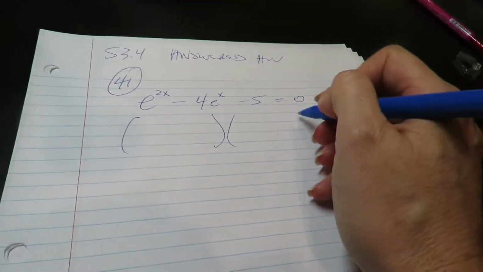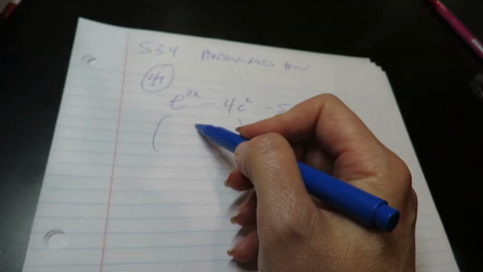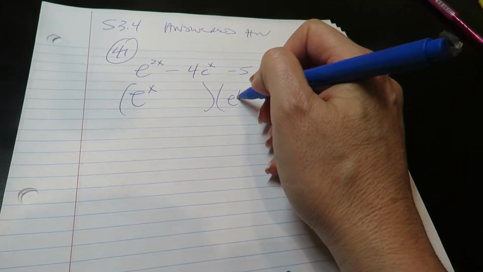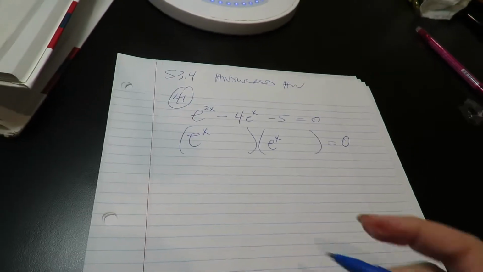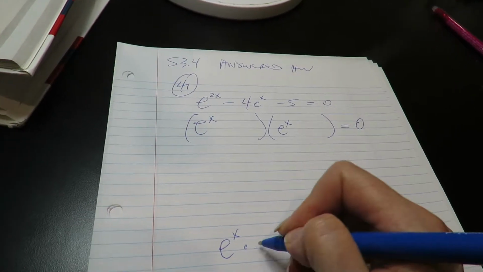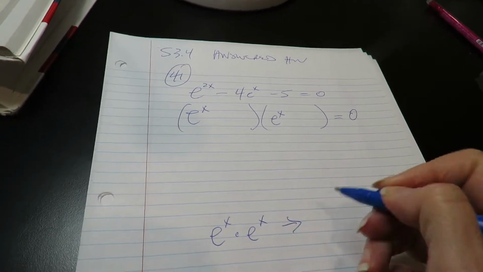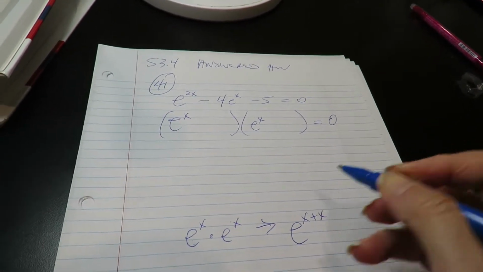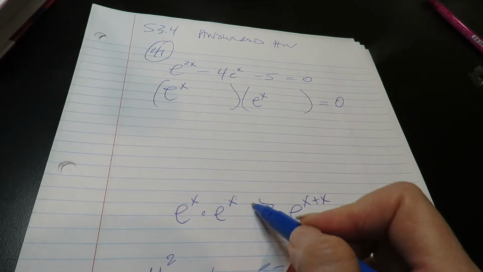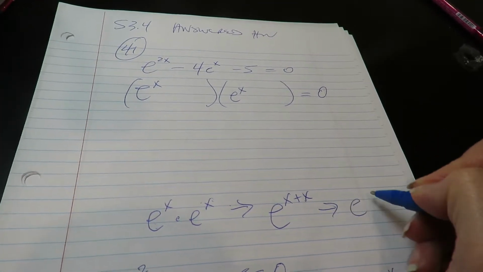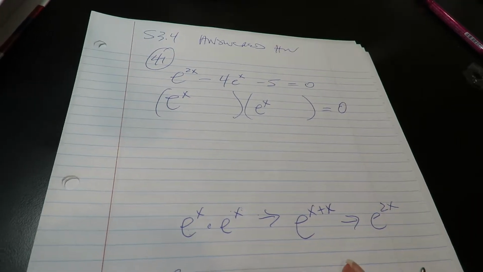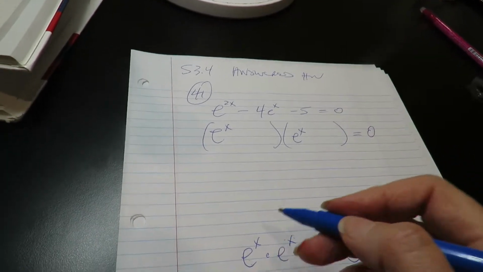So you have to figure out what times what makes e to the 2x. Well, if you've never seen it before, I'll just show you. It's e to the x times e to the x, because they have the same base. So that means you add the exponents. If they have the same base, you add the exponents. So x plus x gives you e to the 2x. It's just that the problem is difficult.